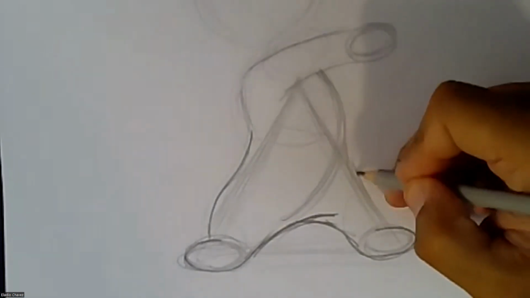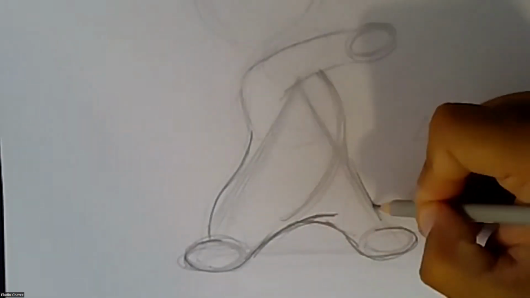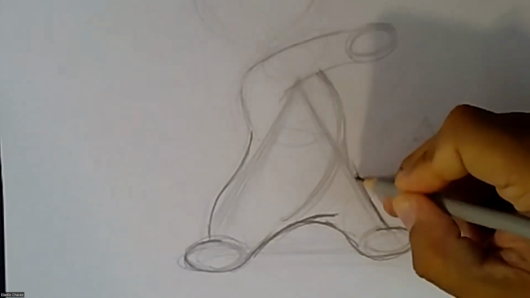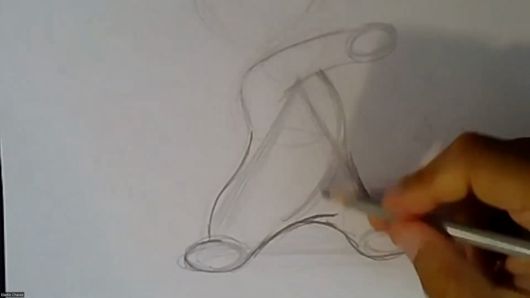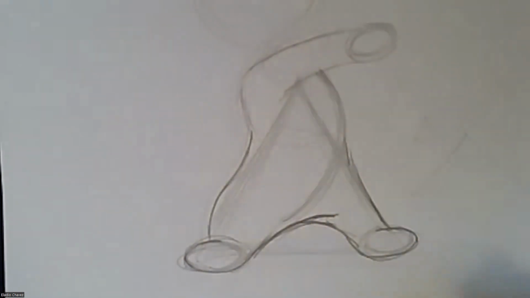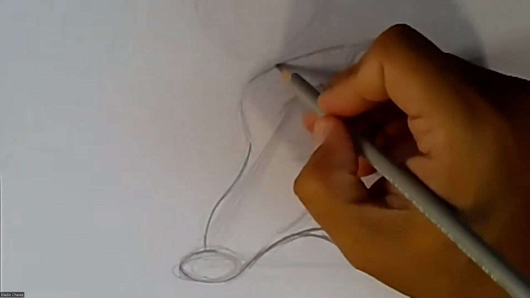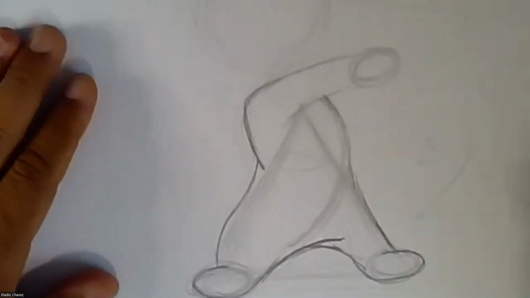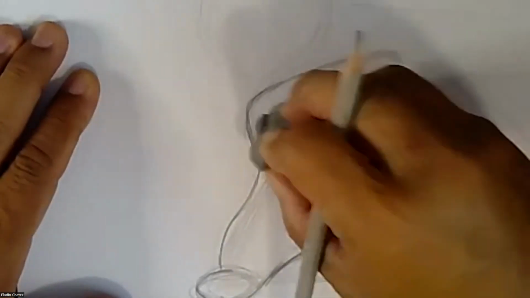Make sure you're getting that taper, where it goes from wide to thinner as it comes down the leg, down to the foot. There we go. Try to capture that form. You really got to feel the form on this one. Really feel the form. There's that shoulder coming down. Now I'm going to erase all my triangle on the inside.